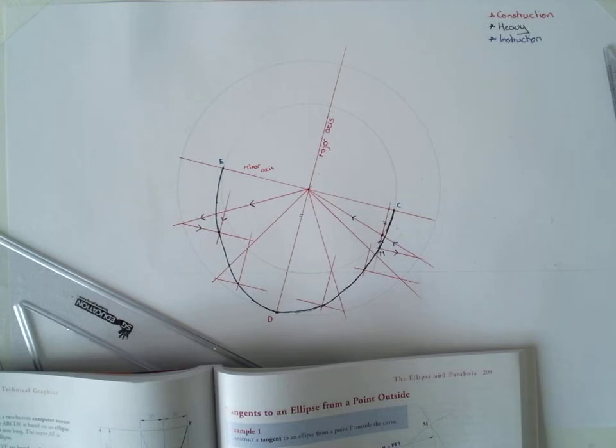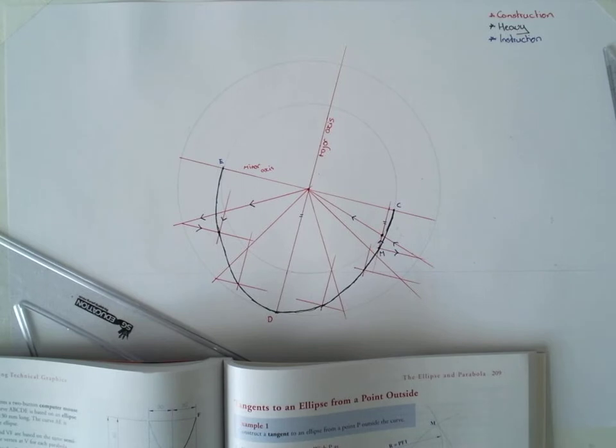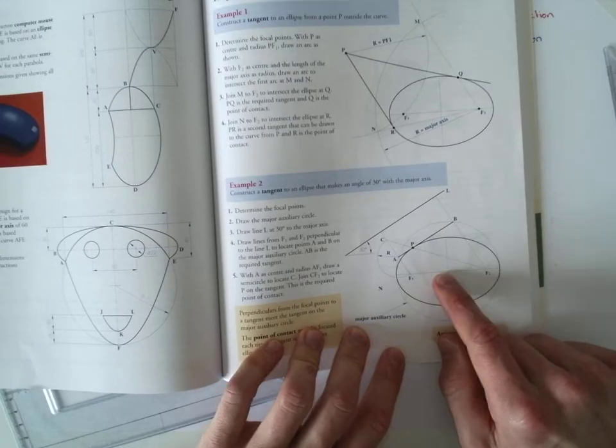Okay, so what we have to do is, it's not example 1, it's actually example 2 we're going to use. So have a look at example 2 on page 209. So it's this example here.